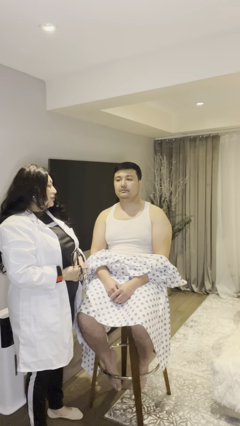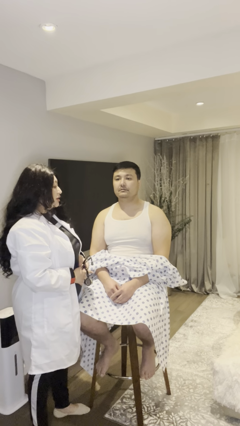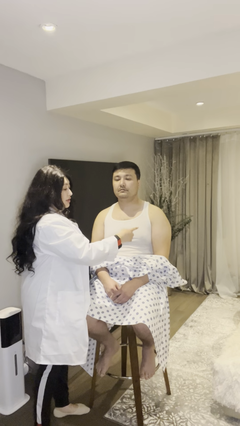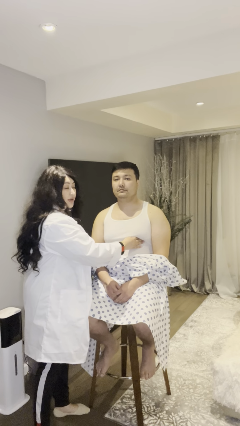Next, I'm going to be finding the PMI, point of maximal impulse. It's going to be on the left side, right here, under the nipple. And I feel pulsation.